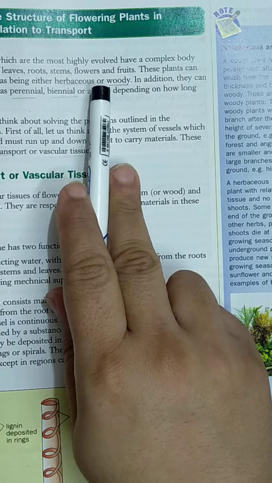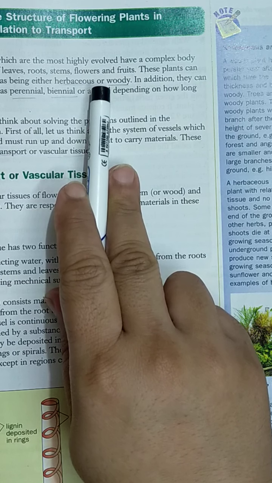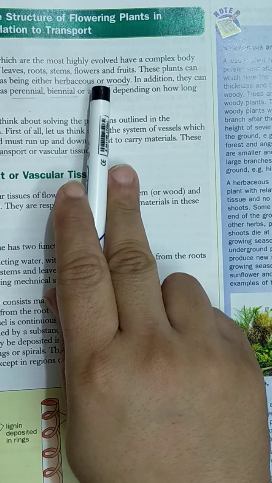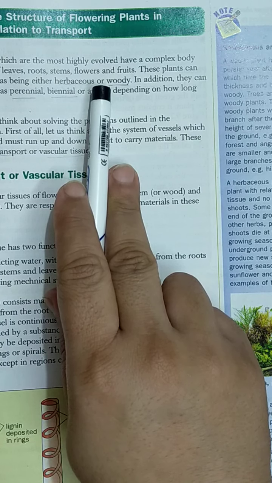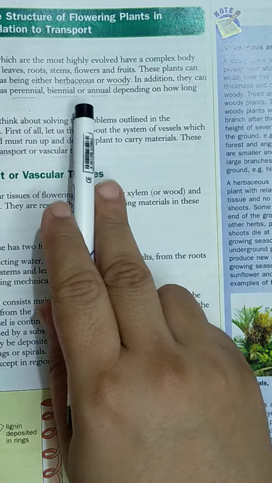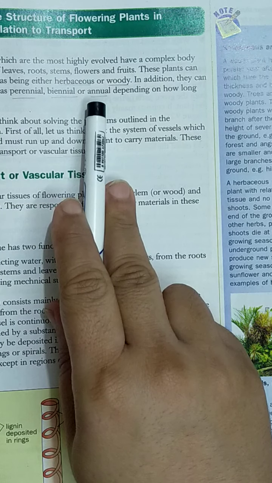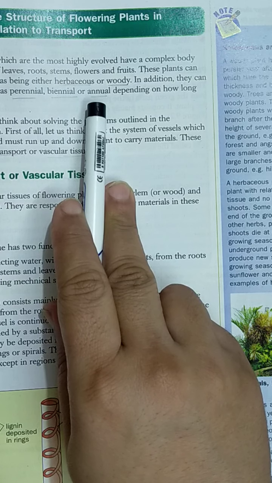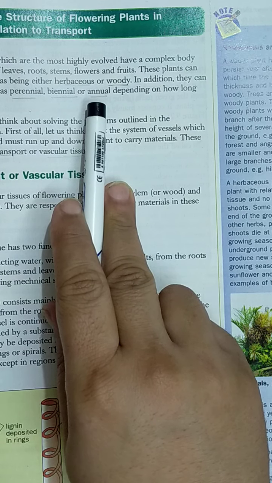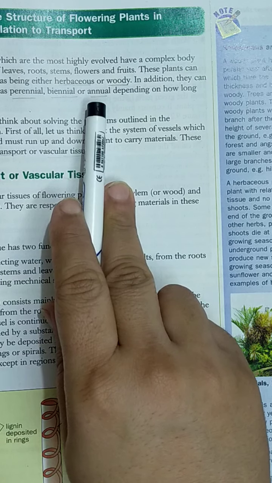Then we can also classify them on the basis of their life cycle, which can be divided into three categories. Annual plants are those whose lifespan is just 1 year. Biennial plants, bi meaning two, are plants whose lifespan is 2 years.